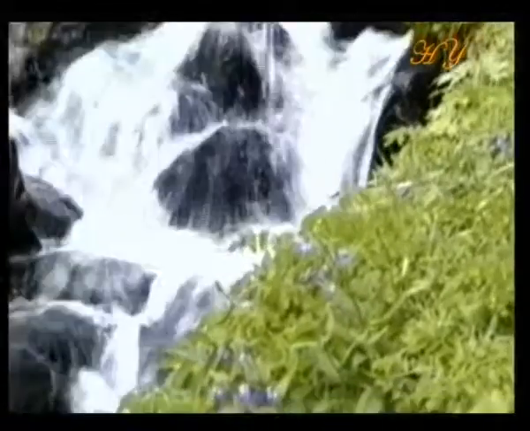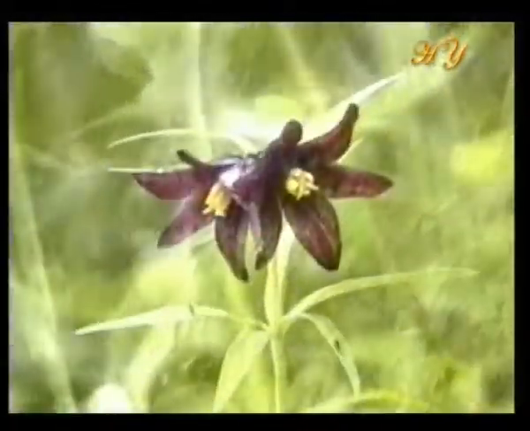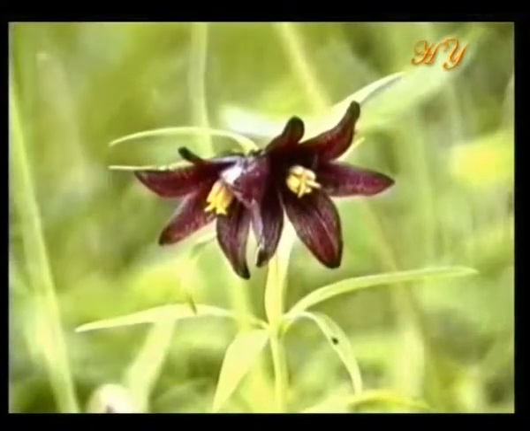These pores, with their very special structures, have been created by Allah in such a way as to fulfill the most delicate task.